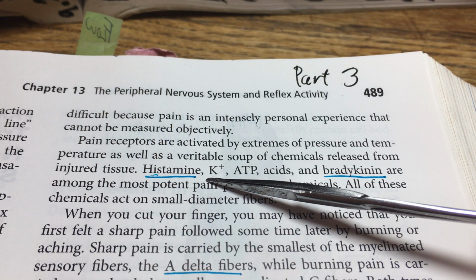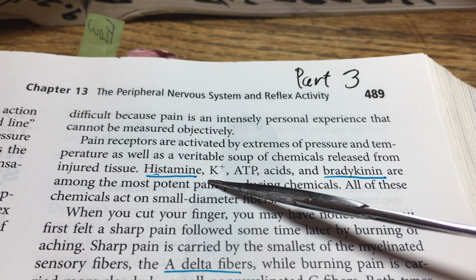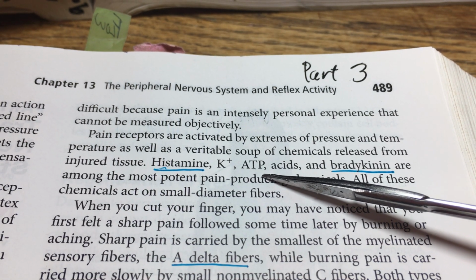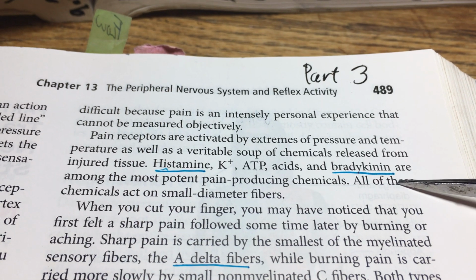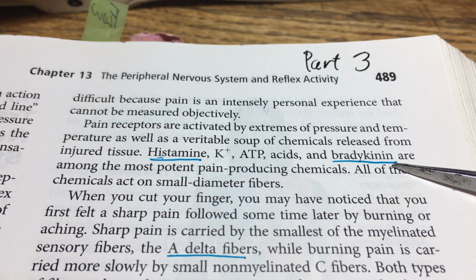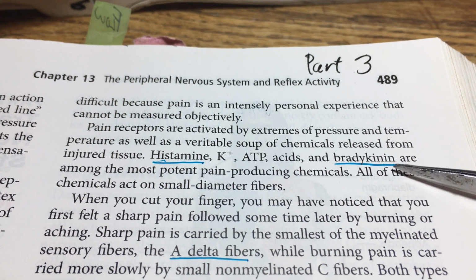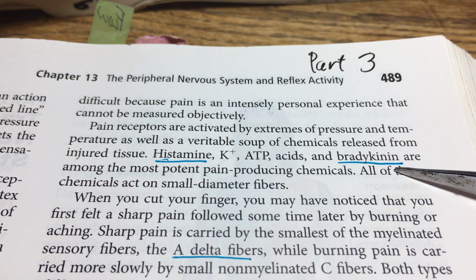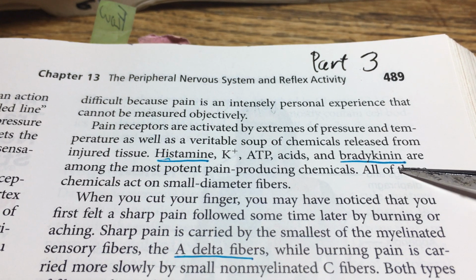Then we have histamine as a progenitor of pain. In some cases, potassium. In some cases, there are all of these other molecules. Bradykinin specifically is a pain-producing kinin, cytokine. That is to say, it's a molecule of the interstitial tissues.